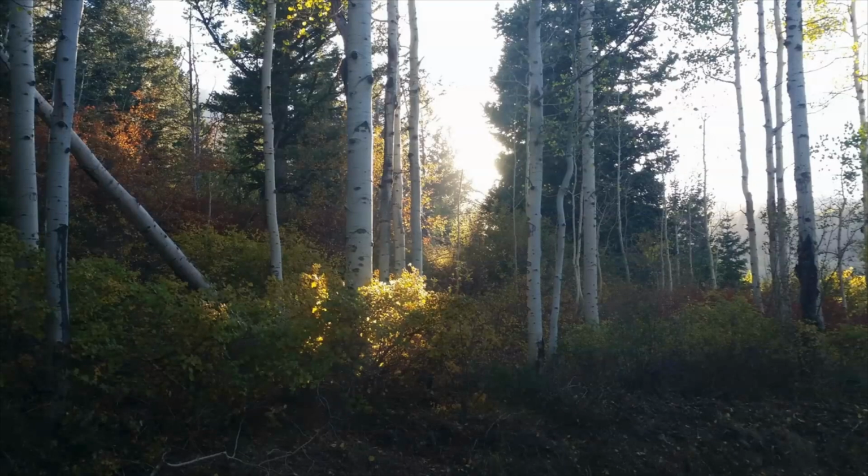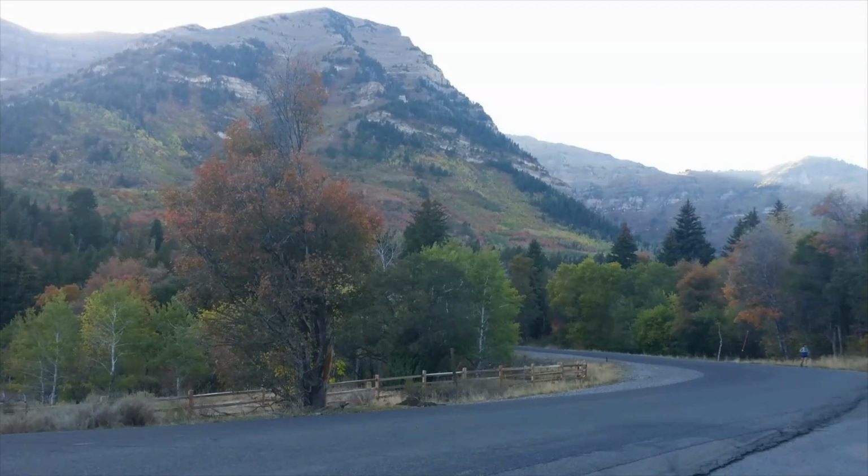Okay, so now I want to get to the demo for you. And this is the location that we're going to do. And this is my photo reference. And I have one more piece of photo reference right here that I'm going to show you.